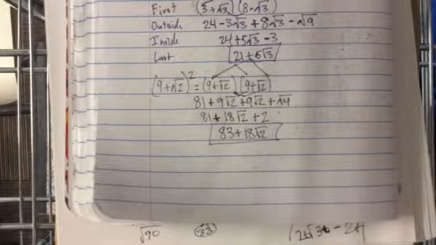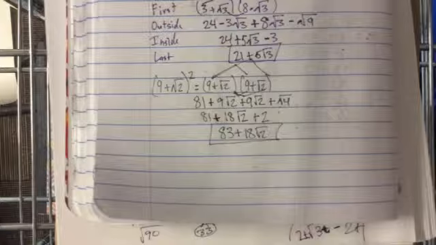So, are we feeling confident with foiling with radicals, or do we need another example? Thumbs up if we're good. We're good. Good? Ready to go.